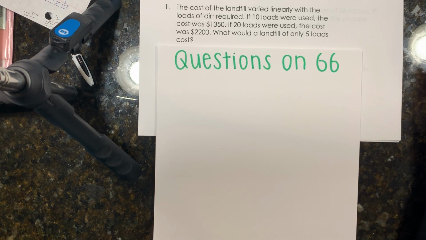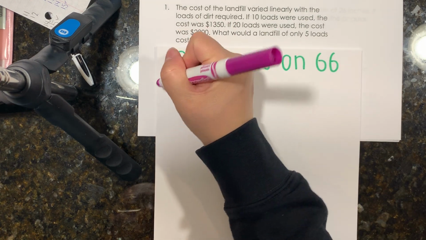The cost of the landfill varied linearly with the loads of dirt required. If 10 loads were used, the cost was $13.50. If 20 loads were used, the cost was $2,200. What would a landfill of only 5 loads cost?